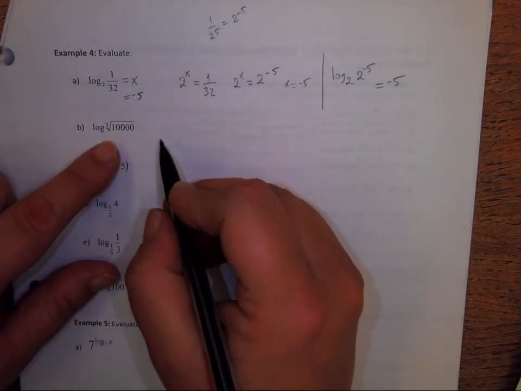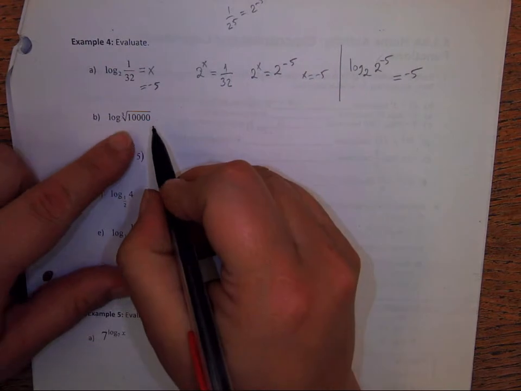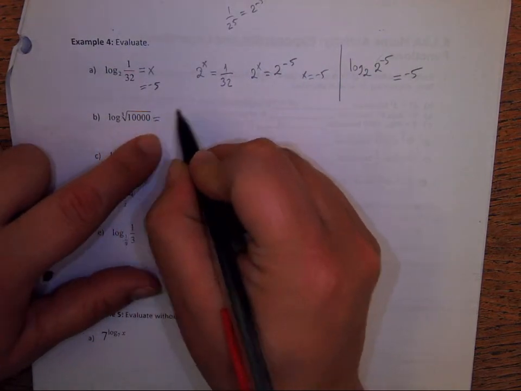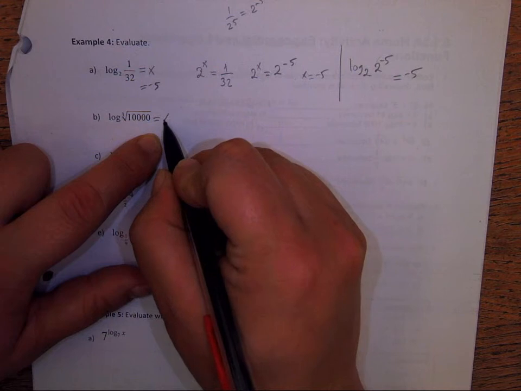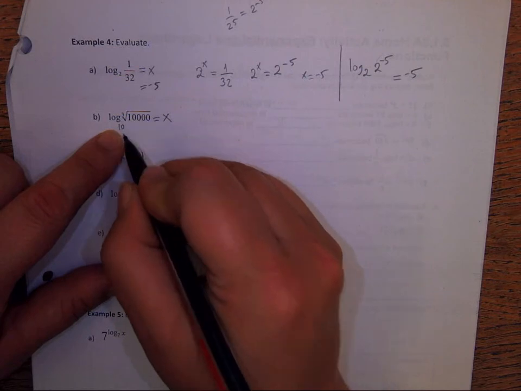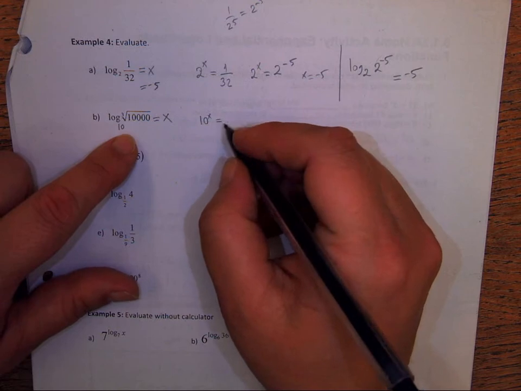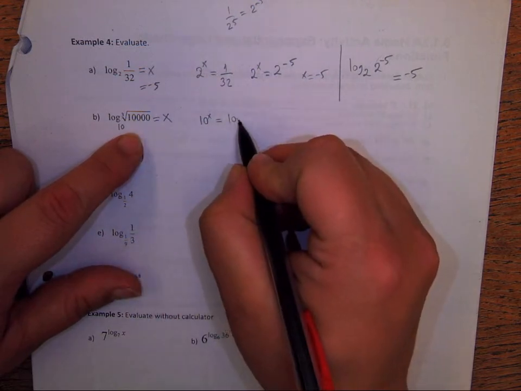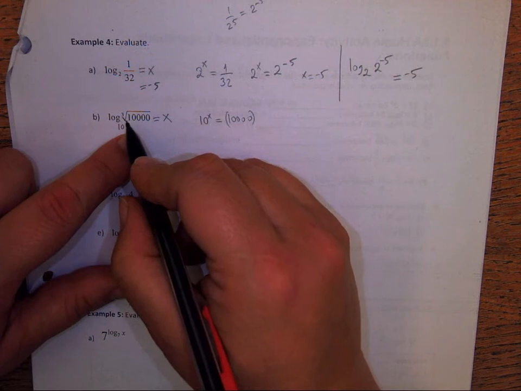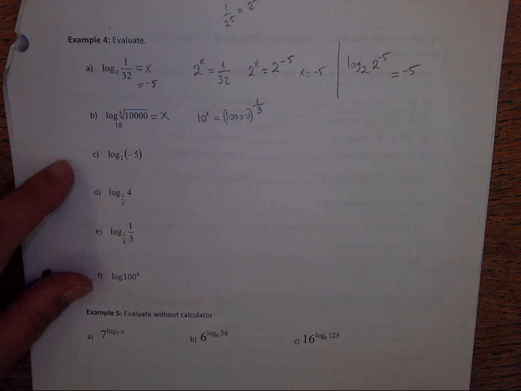Let's look at the next one. So we have logarithm cube root of 10,000. So method 1, put it in exponential form. We call this x. The base you don't see means it is 10. So you get 10 to the power of x equals 10,000 to the power of, we get rid of that radical, right? So you can write this with a rational exponent. You can write 1 over 3, to the power of 1 over 3.